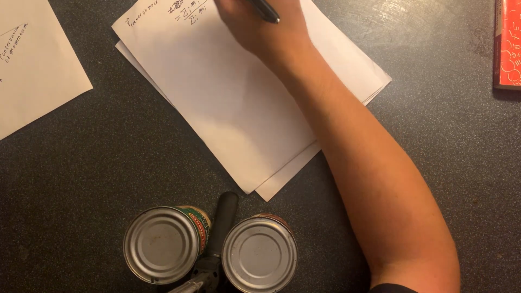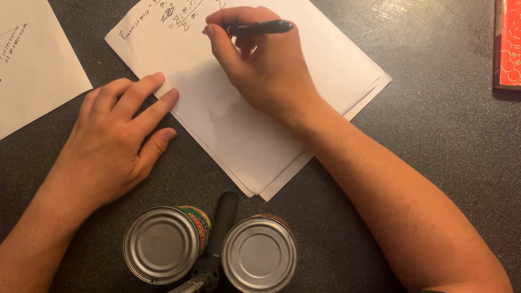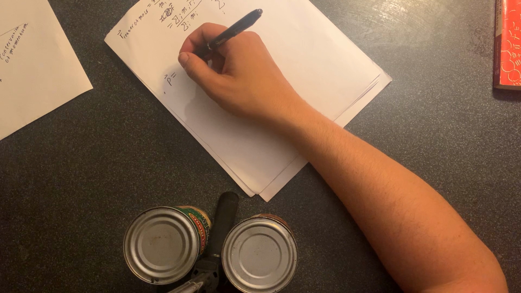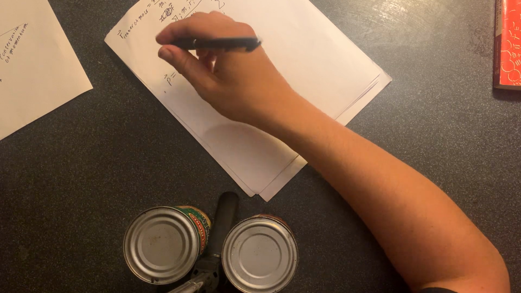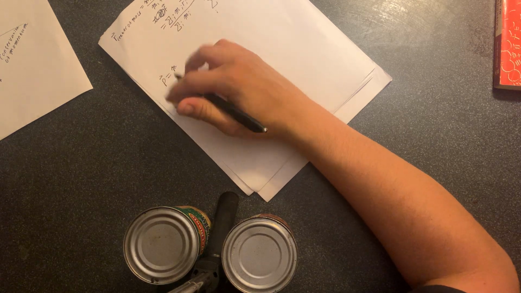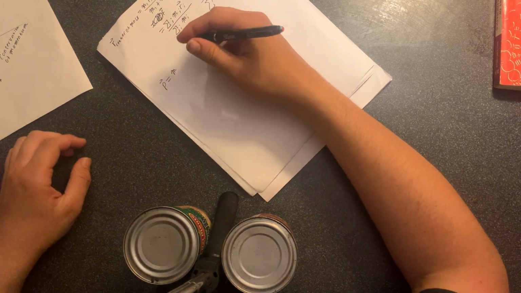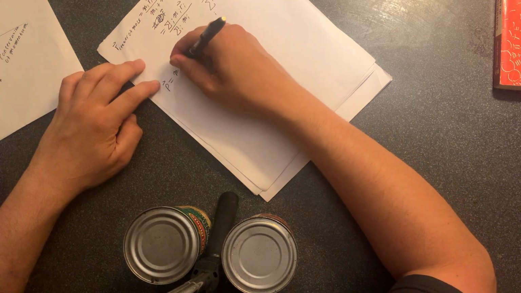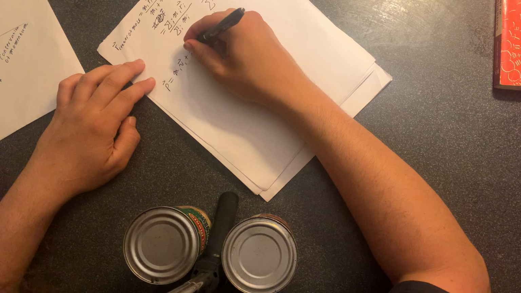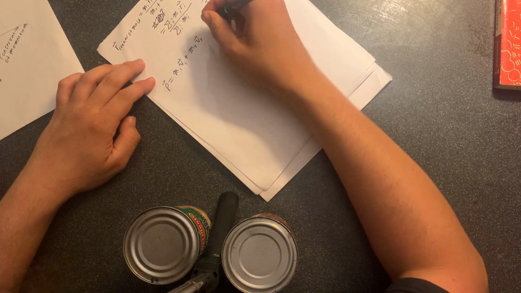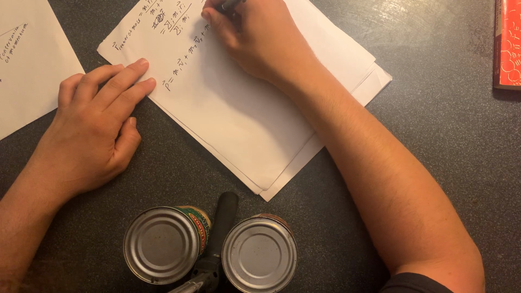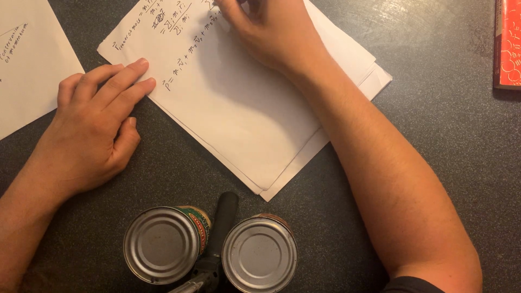All right, and then momentum is equal to m1 velocity 1, plus m2 velocity 2, plus m3 velocity 3, plus so on.